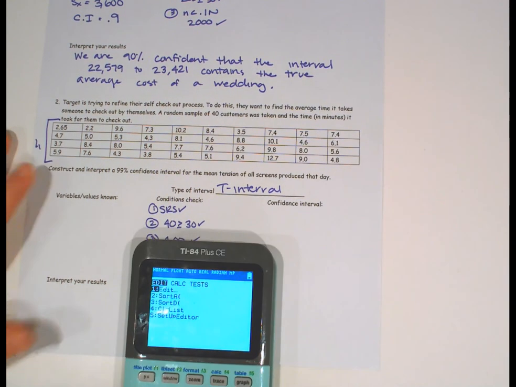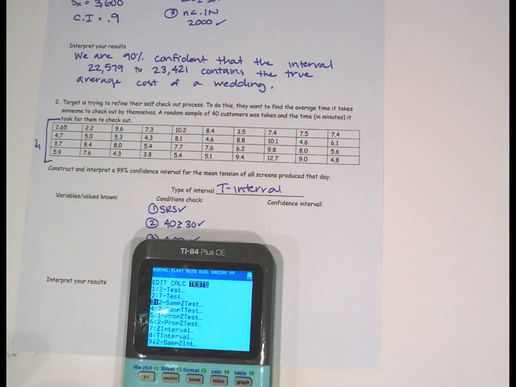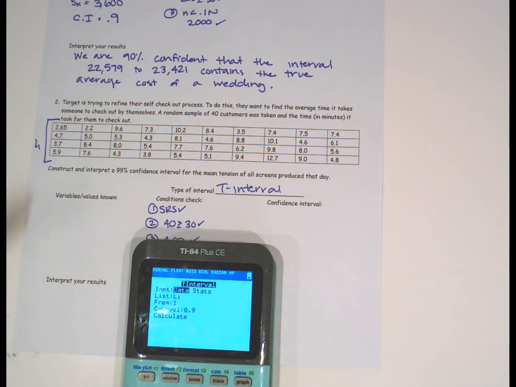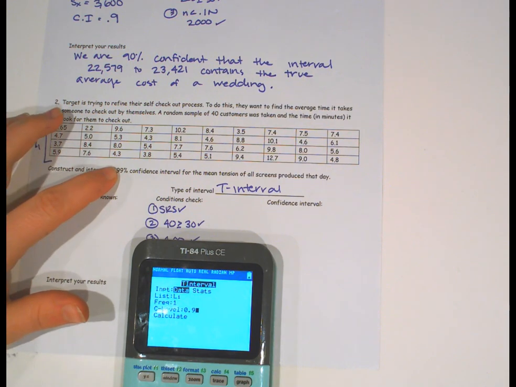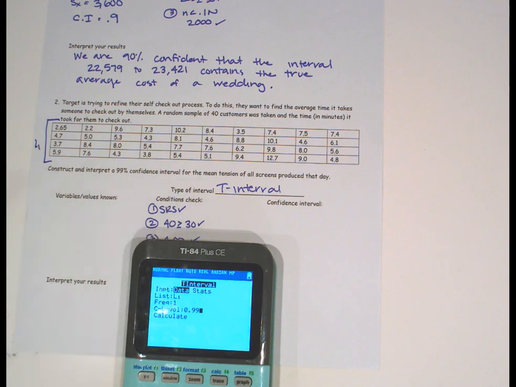So if I run my confidence interval, I'm still doing a t-interval, but then I'm going to select data and I'm going to tell it to pick out of list 1 because that's the list that I'm running. And then I'm running a 99% confidence interval. We won't change frequency. We don't want any number to be counted more than once, so we're good there.